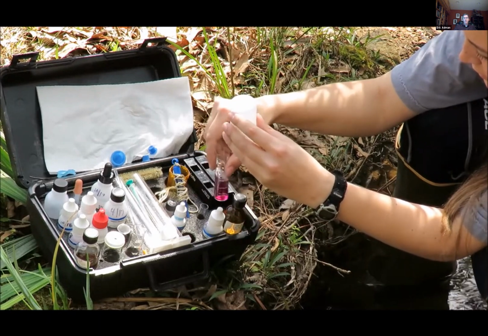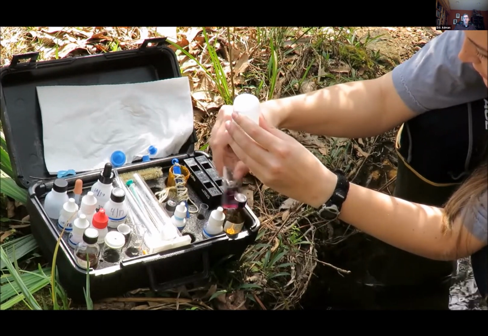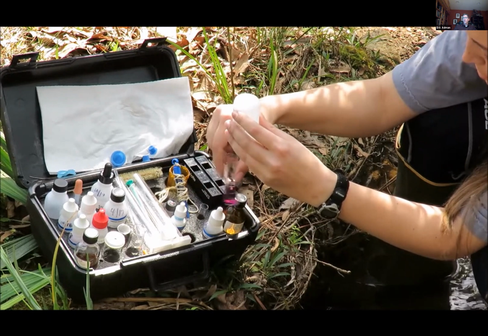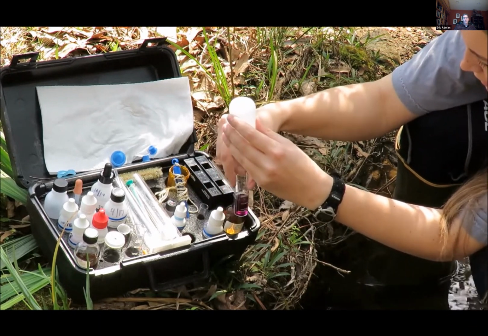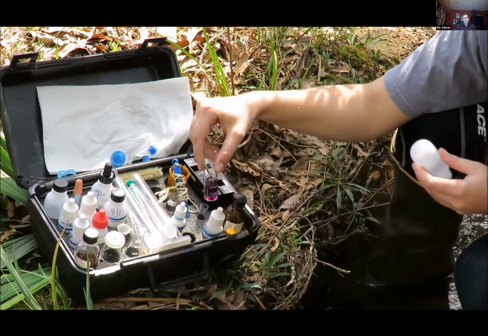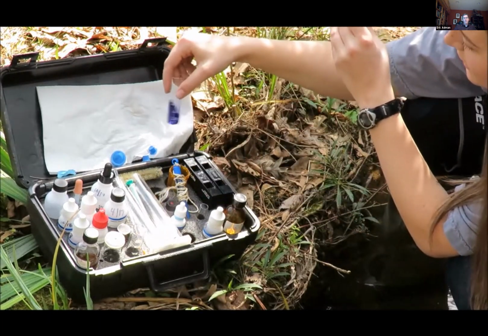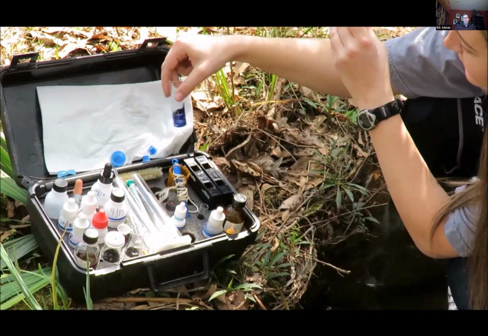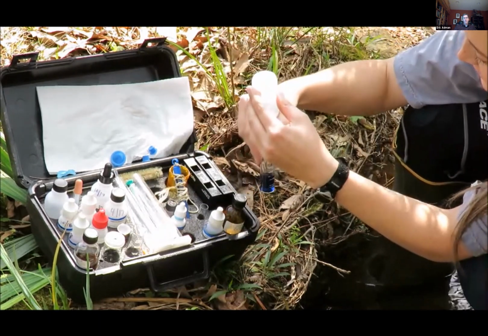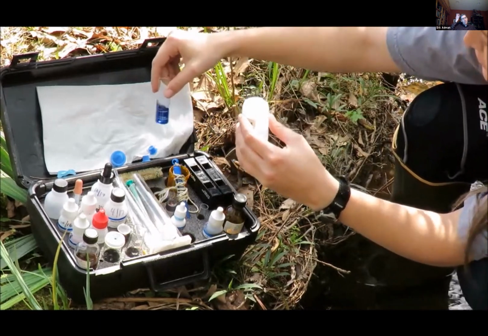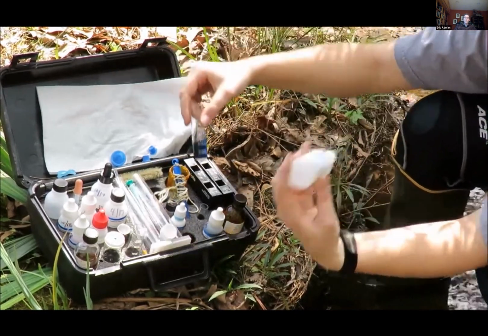Continue adding single drops of the reagent until the pink color changes to blue and eventually no longer changes with any addition. Do not count the last drop if there is no color change after its addition. Multiply the number of drops added by 10 to calculate the hardness value in milligrams per liter.